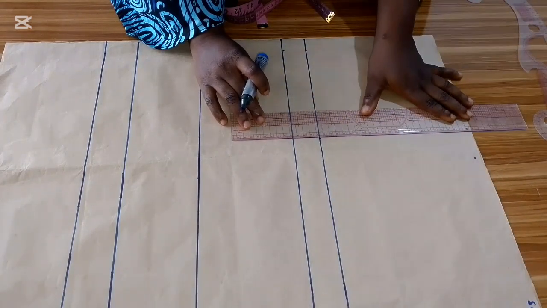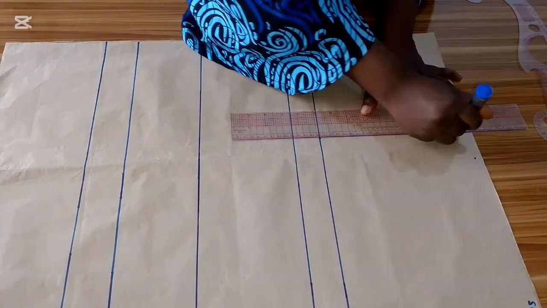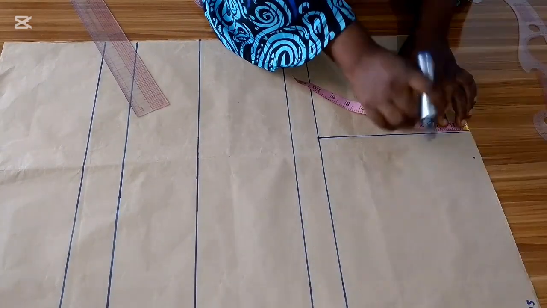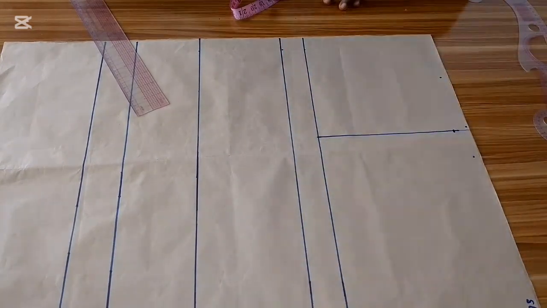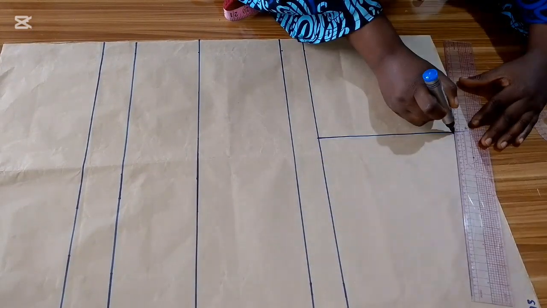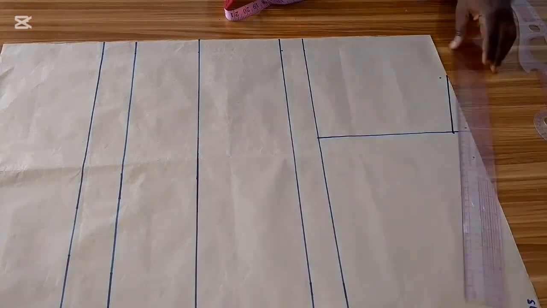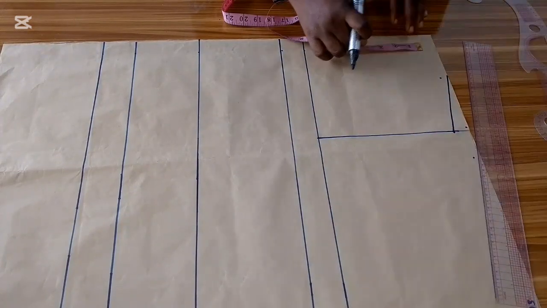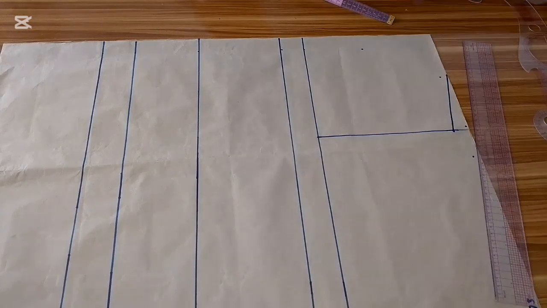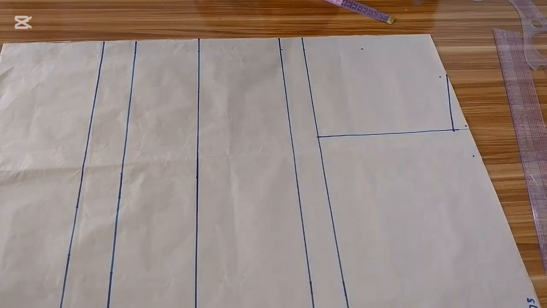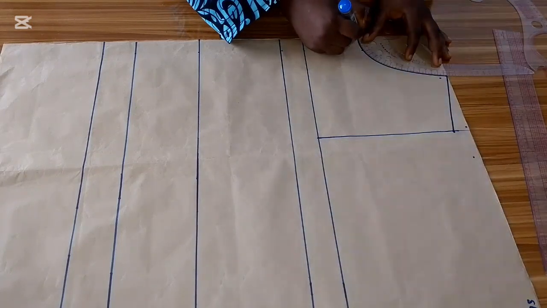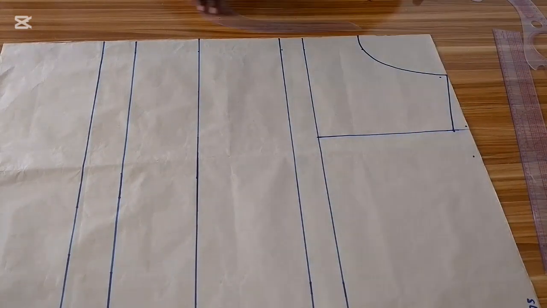After connecting the line for my armhole, I'll proceed to marking 1 inch of shoulder slope. Although for this pattern, the shoulder slope is not needed, for beginners watching my videos, you'll be able to use that as a guide so that you'll be able to mark your measurement appropriately. So I'll connect the 1 inch shoulder slope to my neck width, and I'll proceed to marking my neck length of 5 inches for the front pattern. After doing that, I'll curve out my neckline, and I'll proceed to marking my extended sleeve.